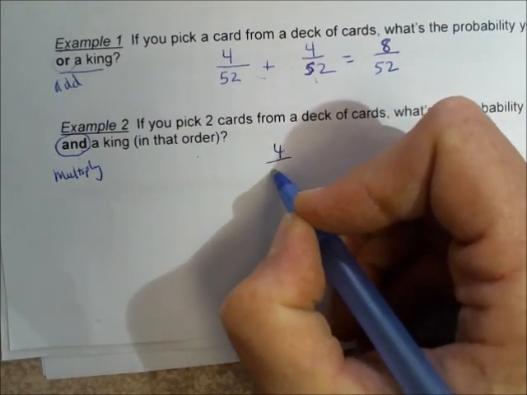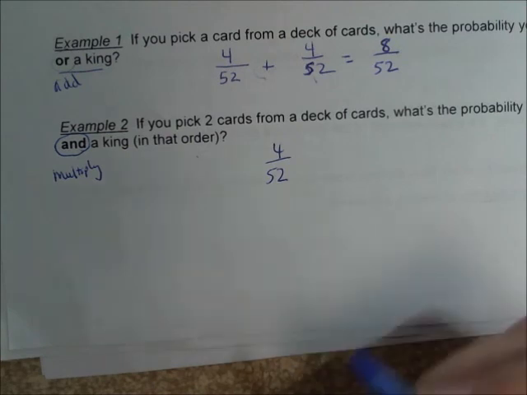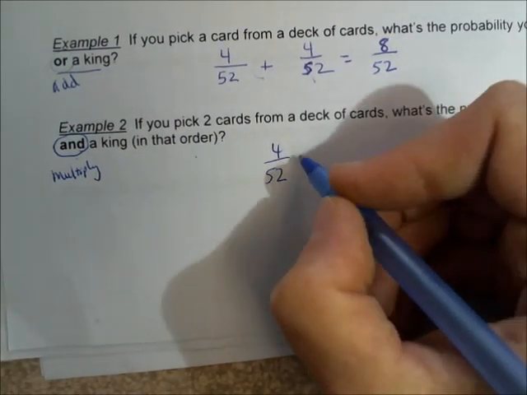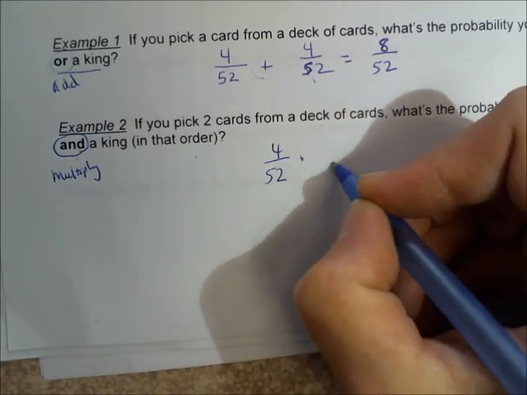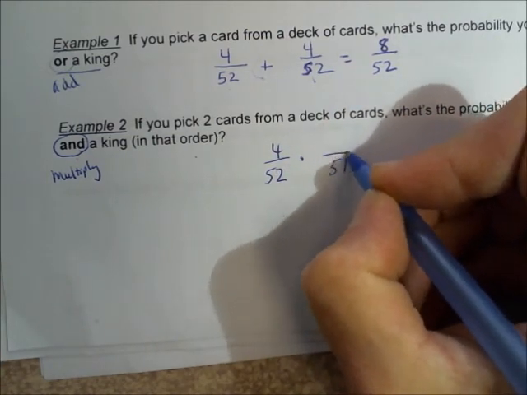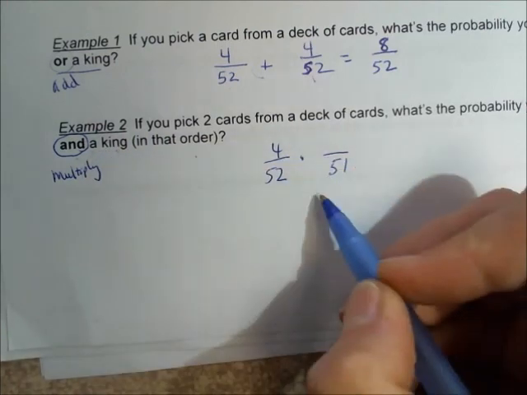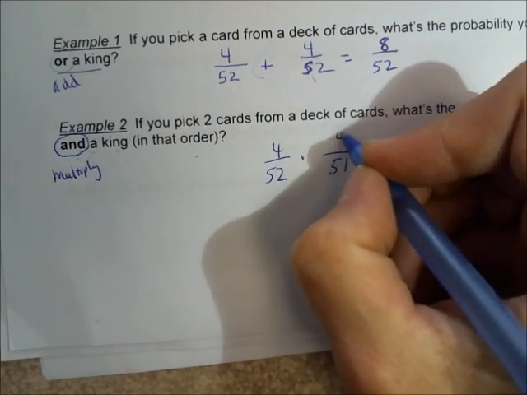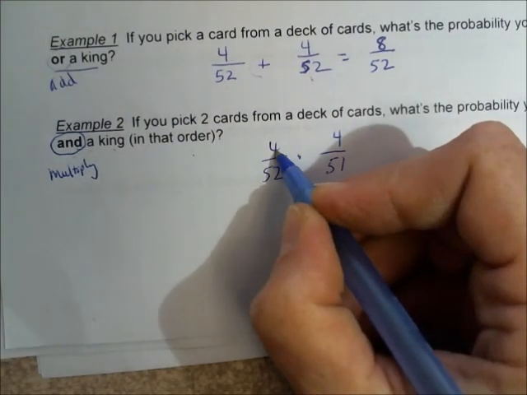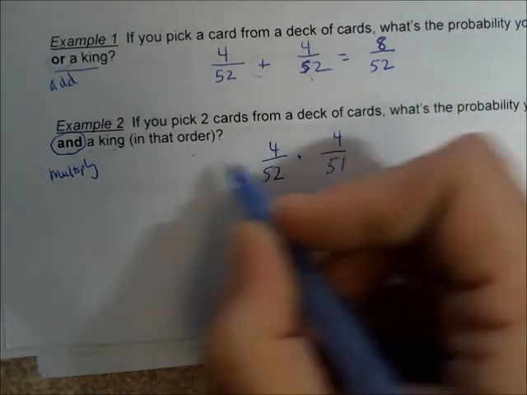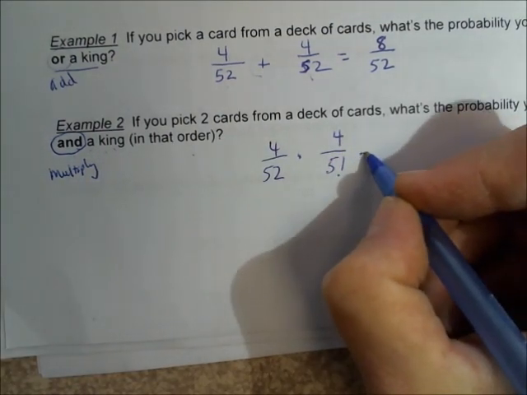I have a 4 in 52 chance of choosing an ace. Now I'm going to choose a second card out of the deck. But once I've chosen the first card, there are only 51 cards left. And I want to choose, what's the probability of choosing a king out of those 51? Well, there are still 4 kings left. My chances of choosing an ace were 4 out of 52, and my chances of choosing a king were 4 out of the remaining 51.